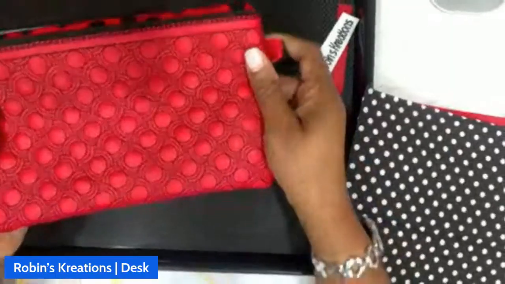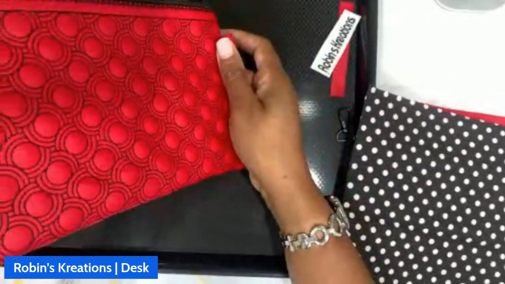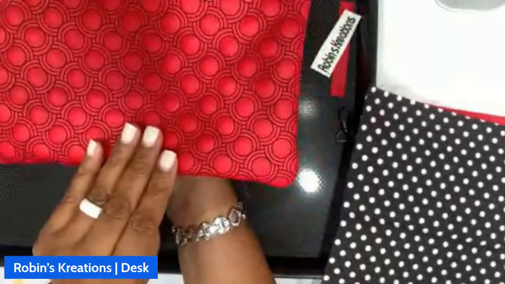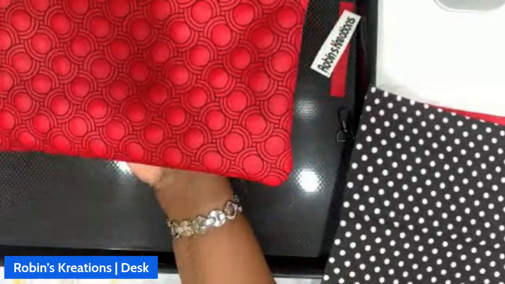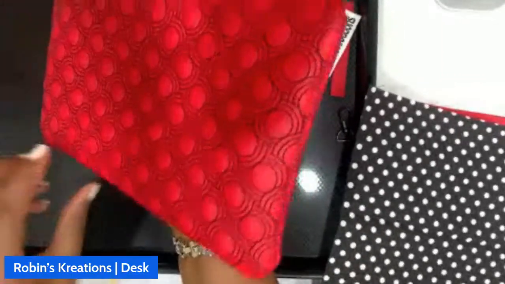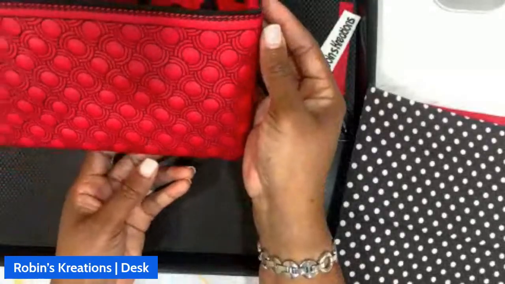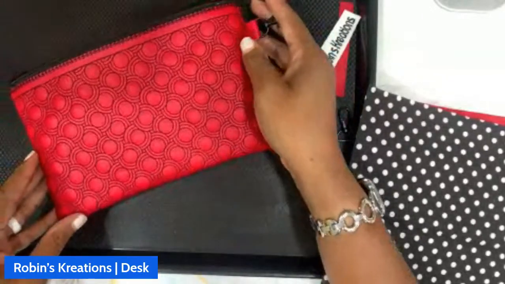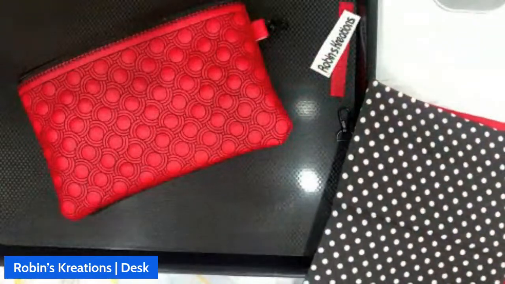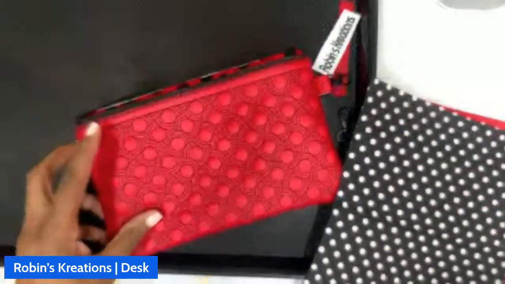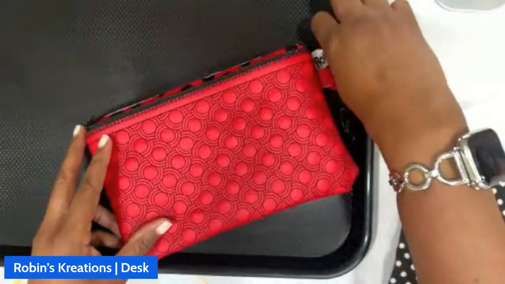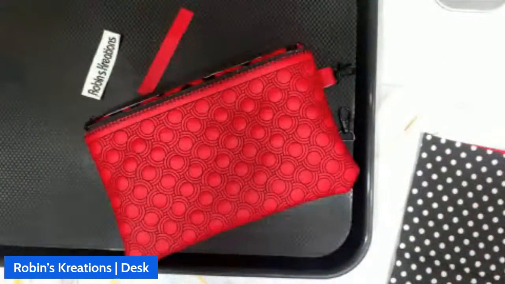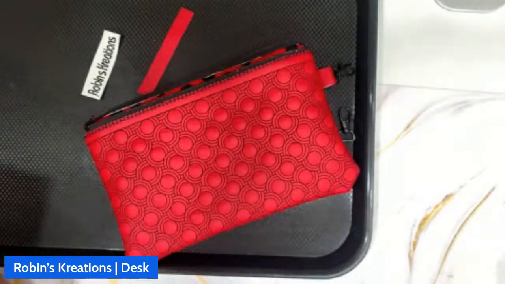So, and this is the embossed effect. And it's on the front, and then here is the back. Look at that. Yes. So it's stitched out really, really nice. So thank you. Thank you so much. So what we're going to do here is change the view over to the embroidery machine.